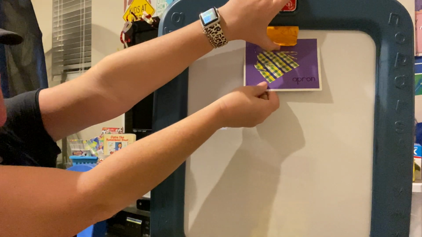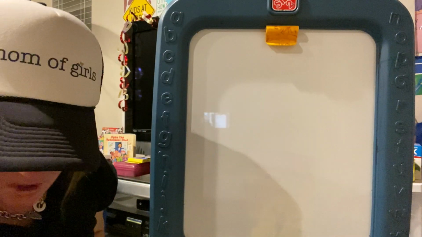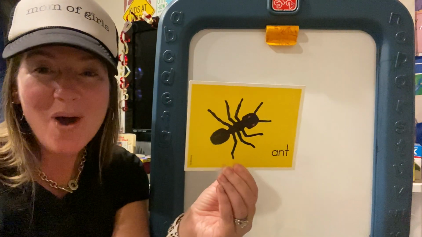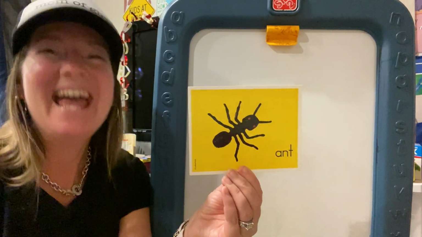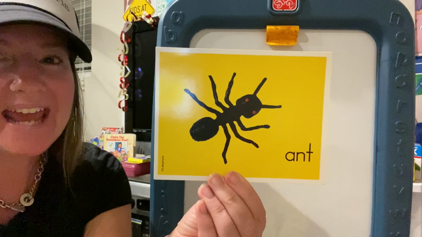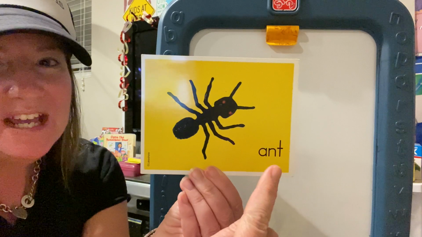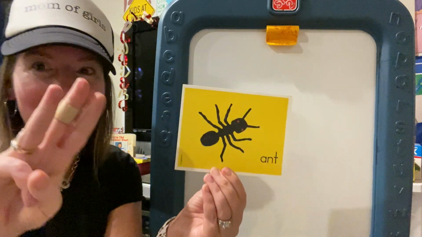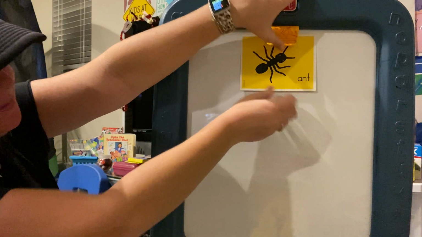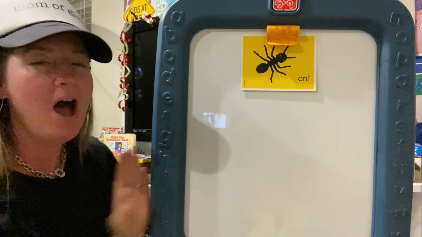Good job. Okay. We also have another object that starts with A. What is this? Ant. Good. Ant. And how many letters are in ant? 1, 2, 3. 3 letters are in ant. Let's put the ant right up here.